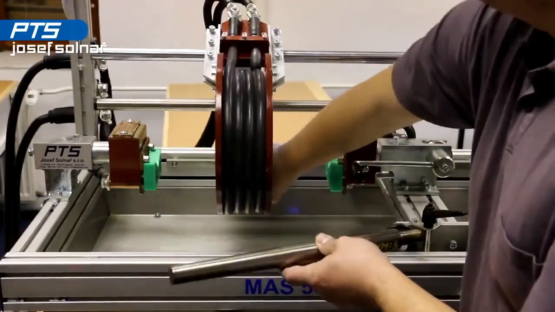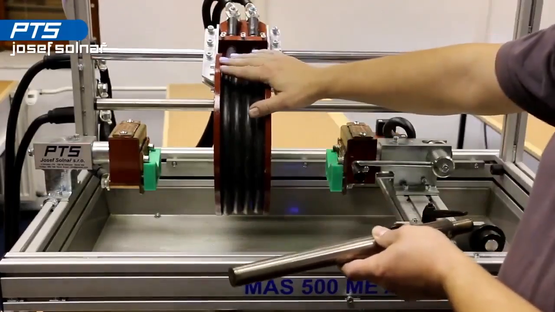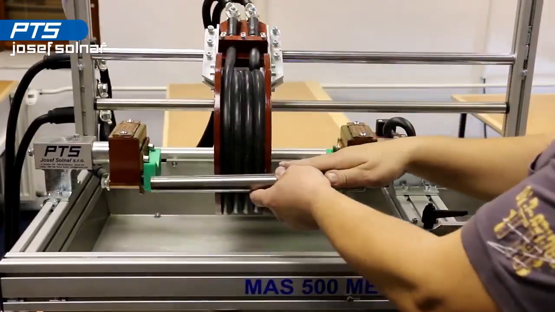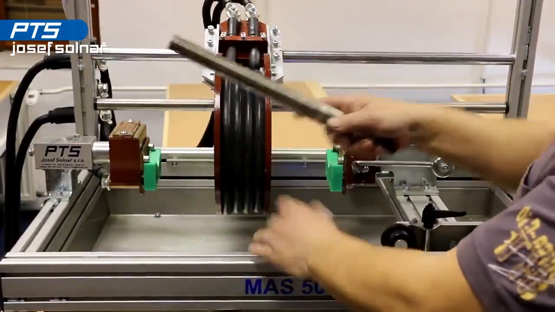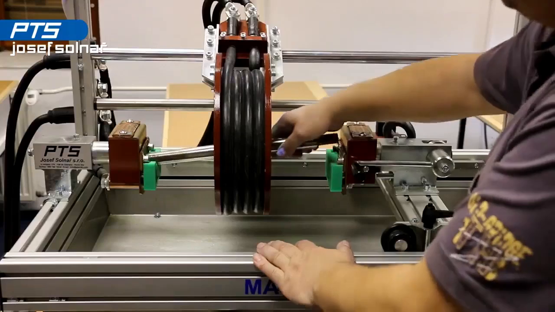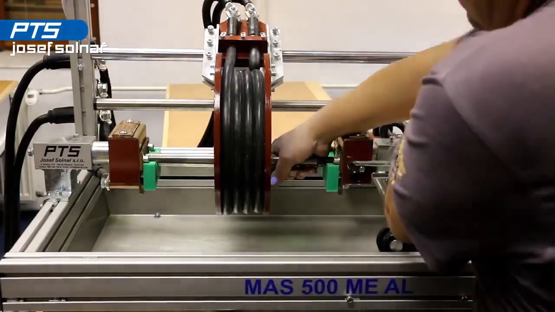Longitudinal magnetic flux will be induced in the test object. We will use this bar to demonstrate. Insert the bar into the V block supports. Use the clamping levers to lock it in place.